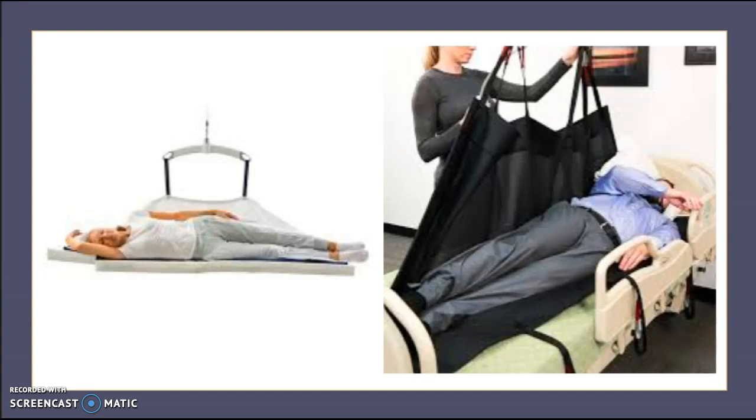If your client requires any type of lift, make sure you position the lift safely under them. If a patient can roll to one side, have them hold onto the rail while you line the center of the sling with their spine. Otherwise, you can ask a colleague for help with stabilizing the patient.